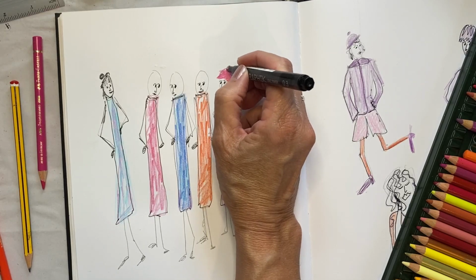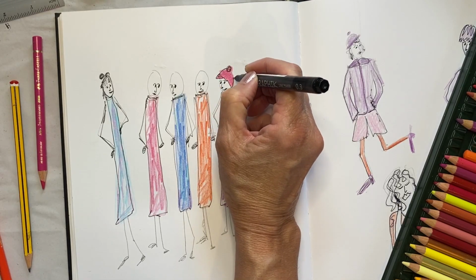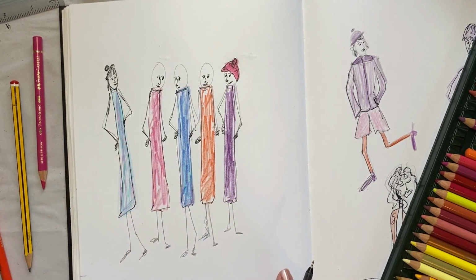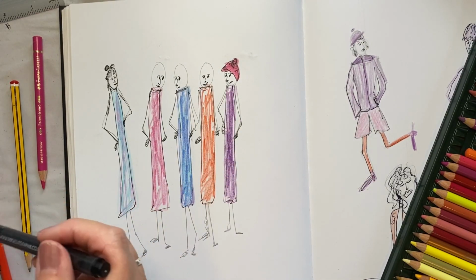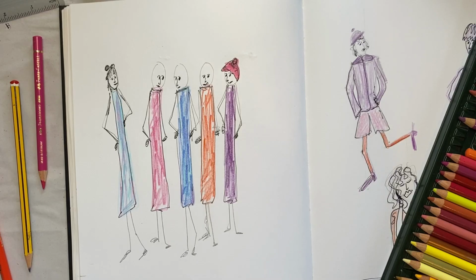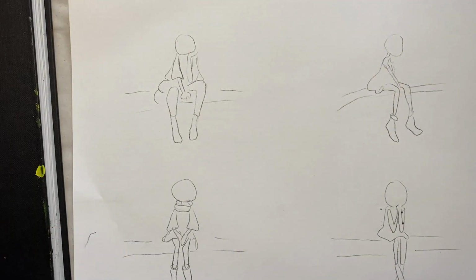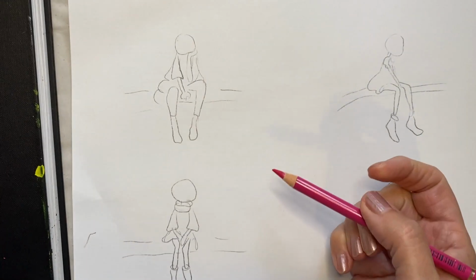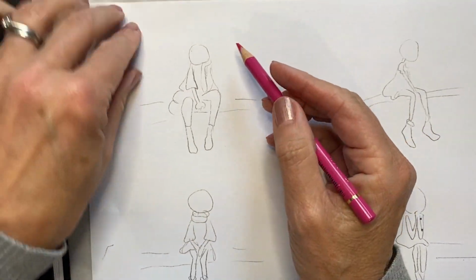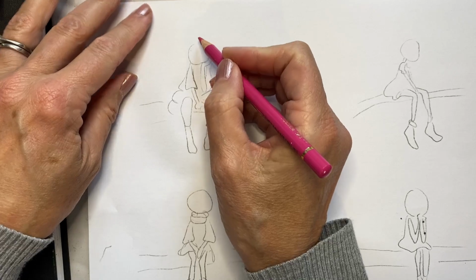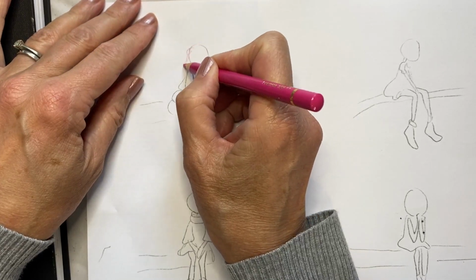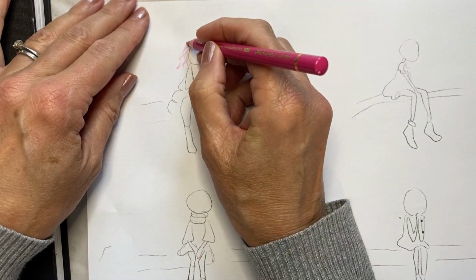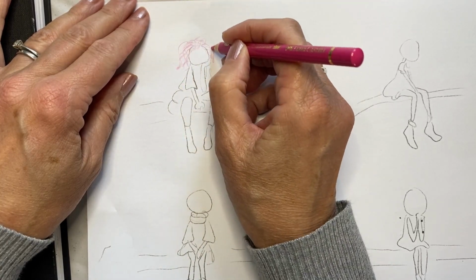Again, you can just start to add to your characters. I'm going to do a little bit more of that. We might come back to these ones. Now, it is fun to put little characters like this into your art journal. So I've just started sort of doodling some of these characters, and I'm just going to do a little bit of colour onto them.